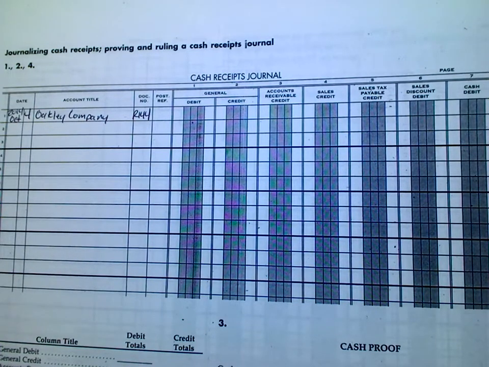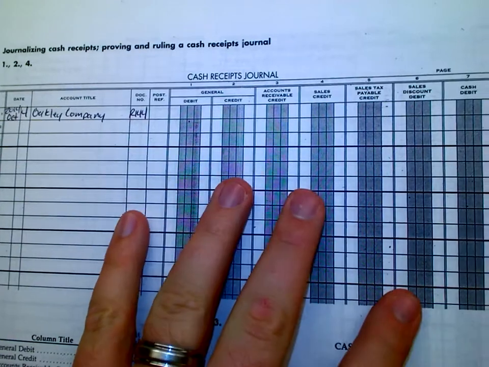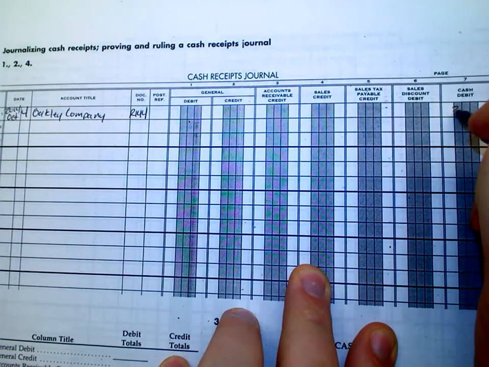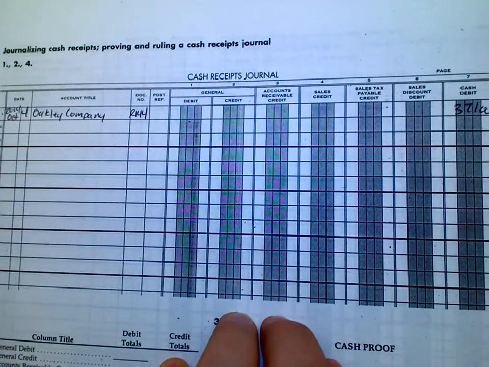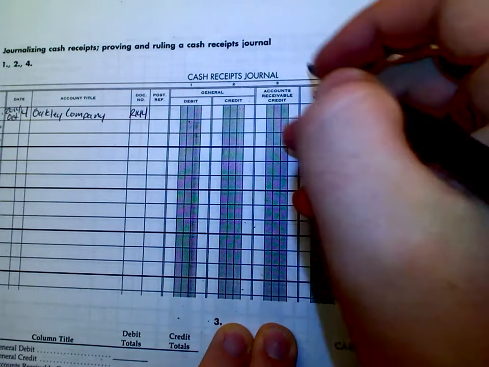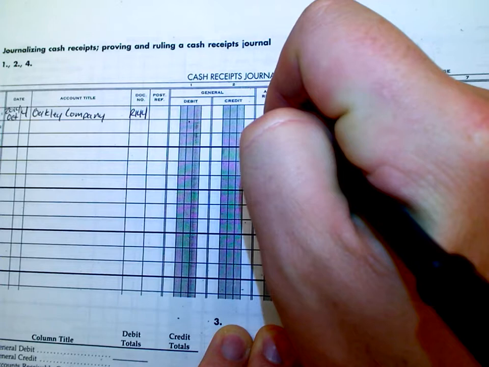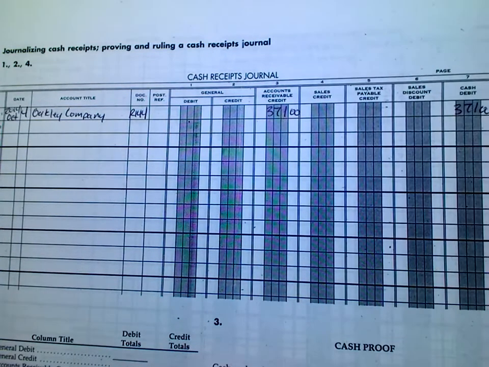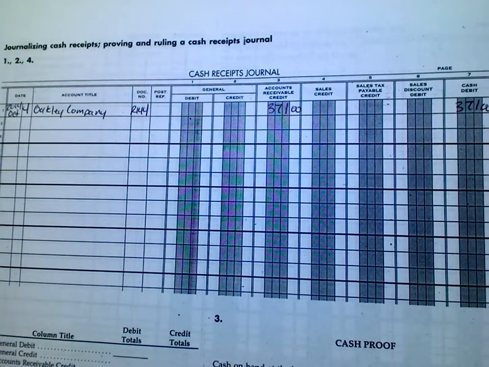But then what else? If I debit cash, I know that I'm debiting cash for $371. Accounts receivable credit? That's exactly what I would do. So I'd go accounts receivable credit, for a total of 371. Yep. All right, read the next one to me.